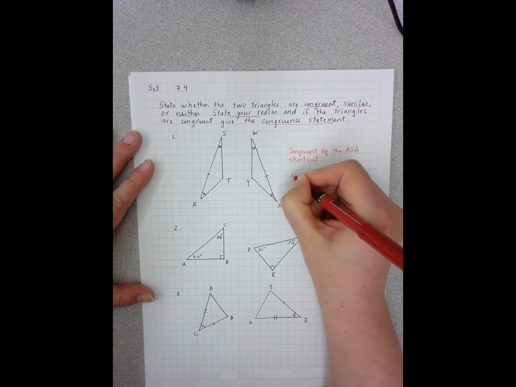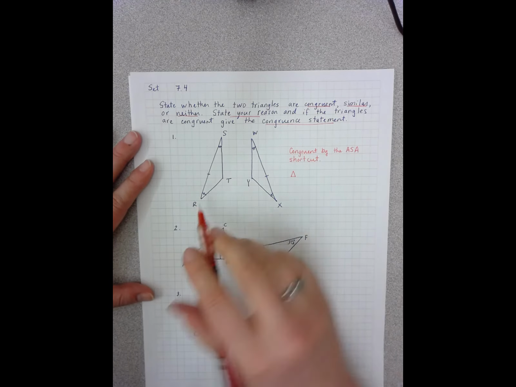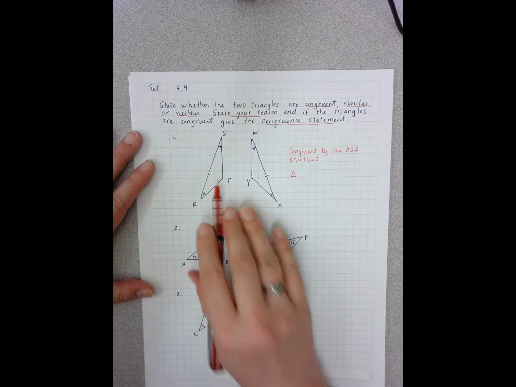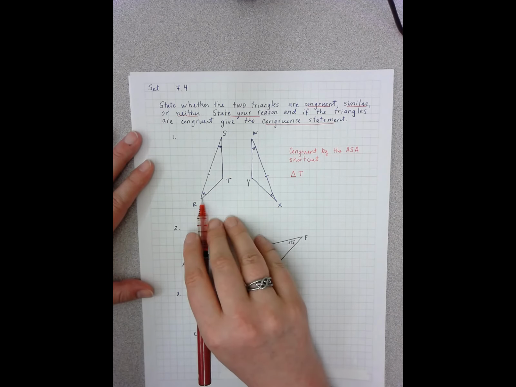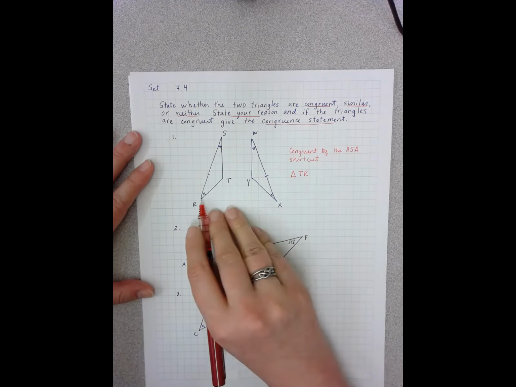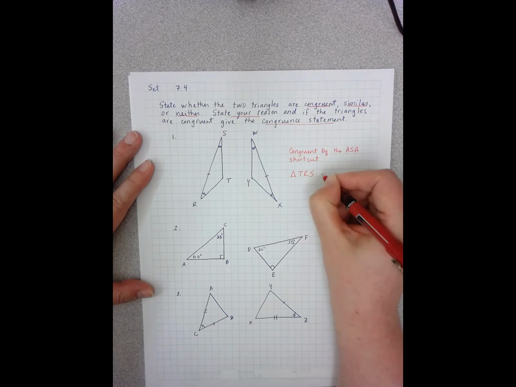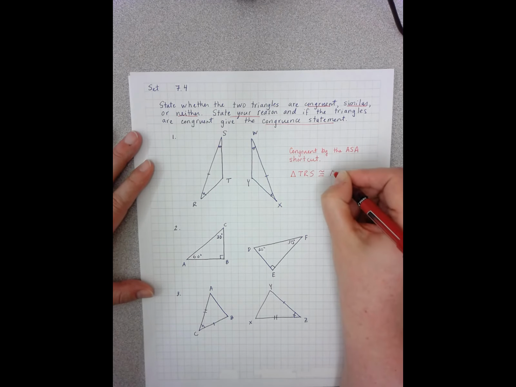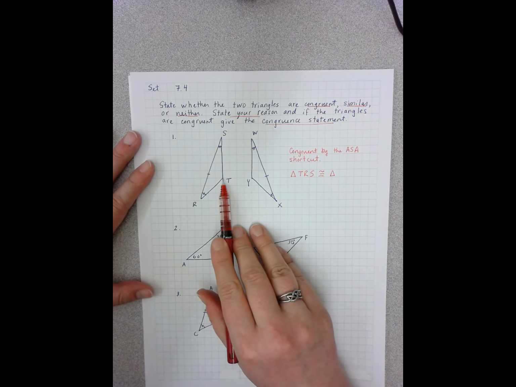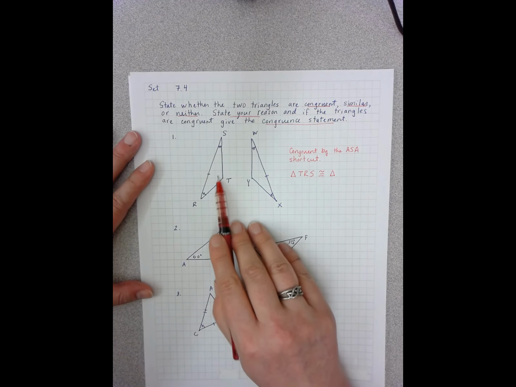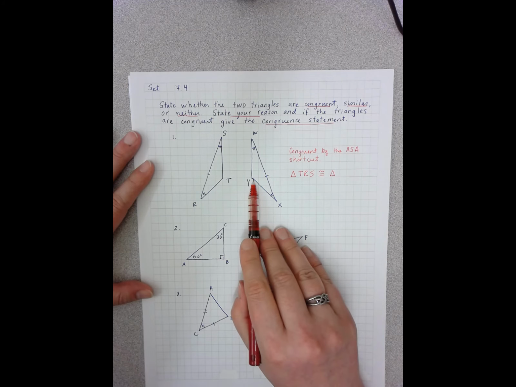And the triangles, I'm going to start with this angle right here in this triangle. You can start with any, but I'm going to start with T and go to R and then go up to S. And because in these congruence statements the order matters, because I started in this triangle with the angle that had no marking, I must start in this triangle with the angle that has no marking.